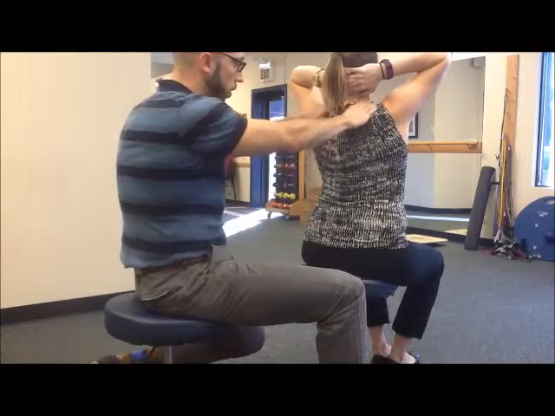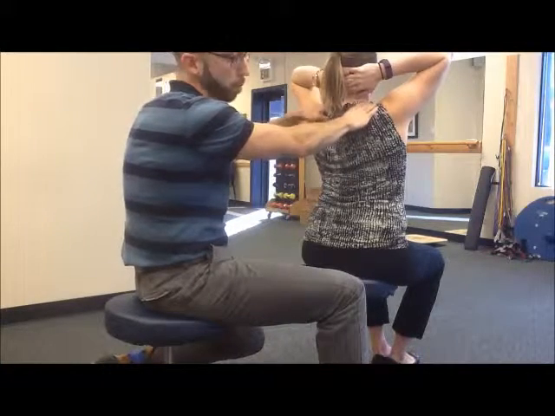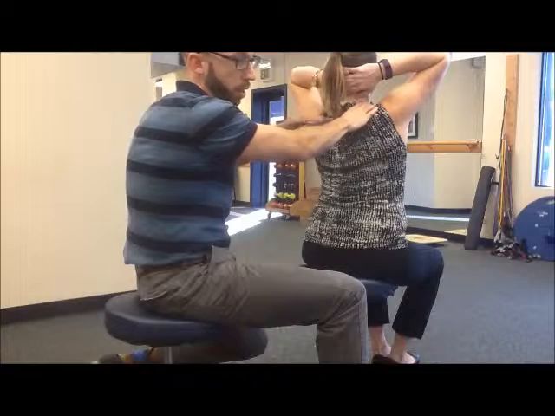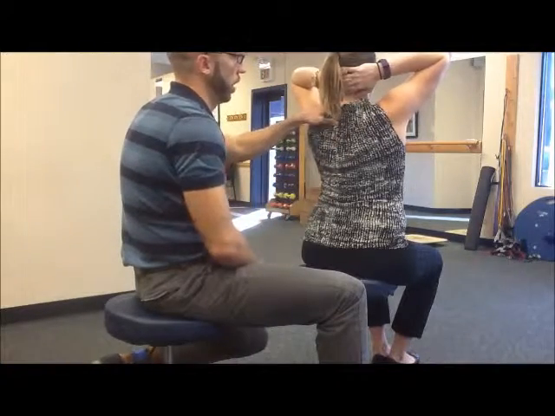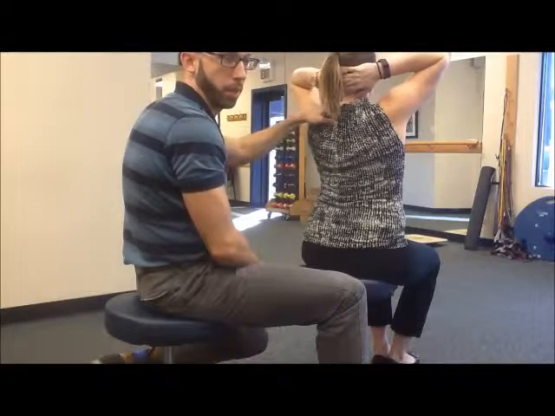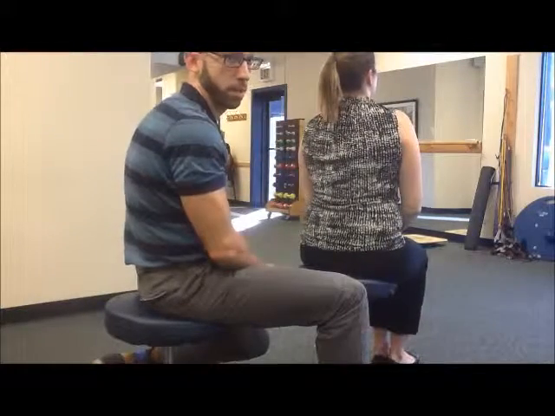Also remember, you always want to compare above and below to make sure what you're feeling is true. And then in this case, we found the restriction, and we're going to treat that with a manipulation, which you'll see in subsequent videos.